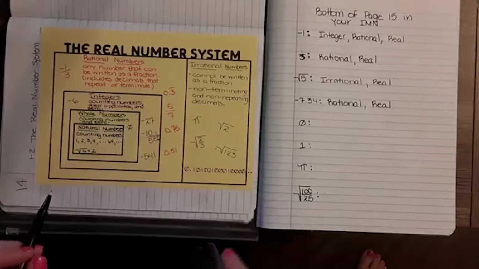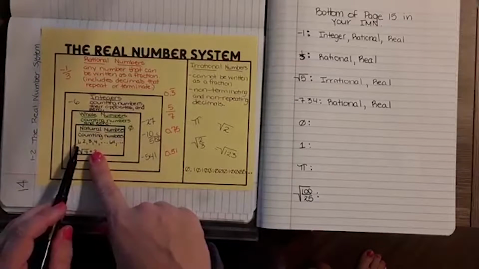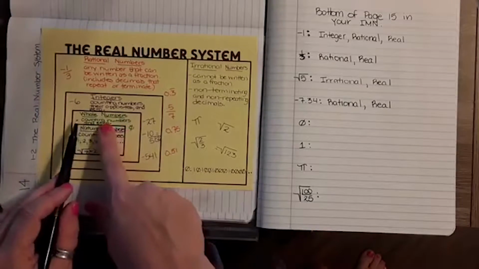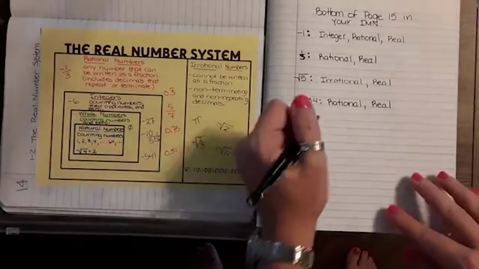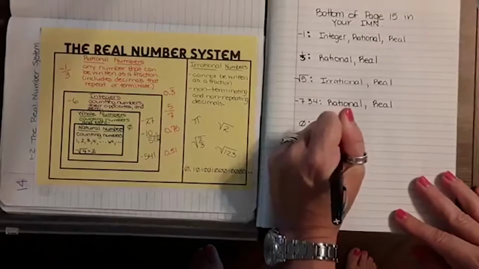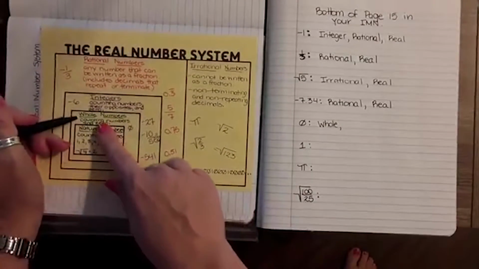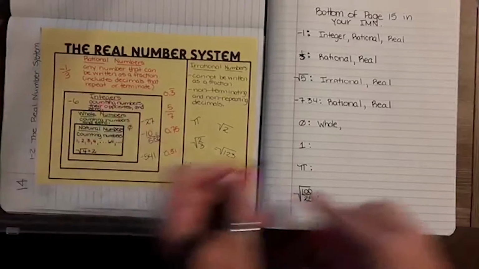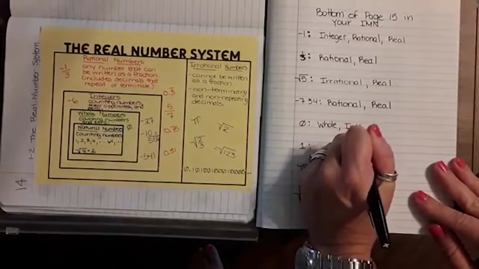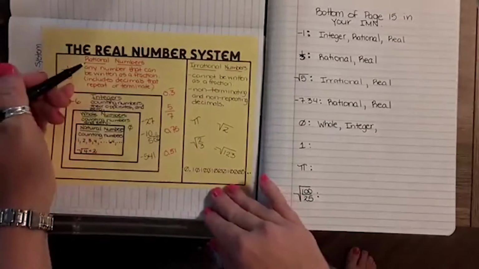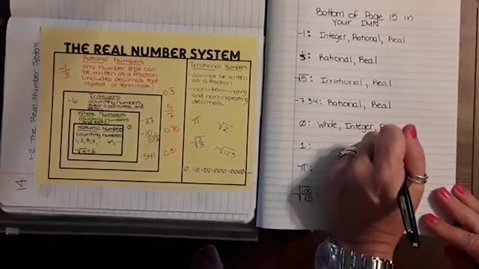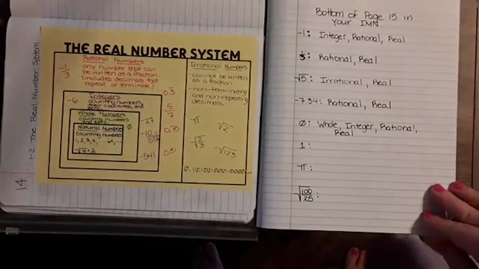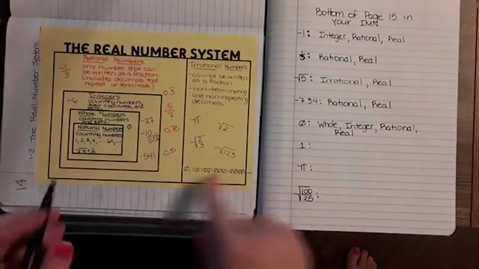All right. Let's look at the next one, the number 0. Well, I look in counting numbers, I don't see a 0, but in the whole numbers it says counting numbers and 0. So I know first off that the number 0 is a whole number. Then remember what I told you, if it's a whole number, then it's also going to be everything above it. So if it's whole, it's also an integer. It's also rational. And lastly, what did I keep telling you guys? It is real.